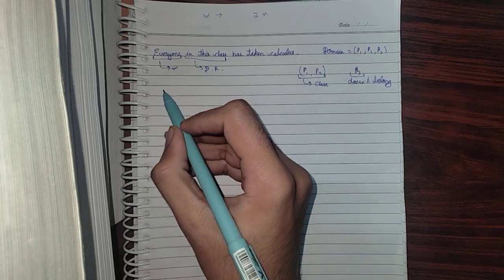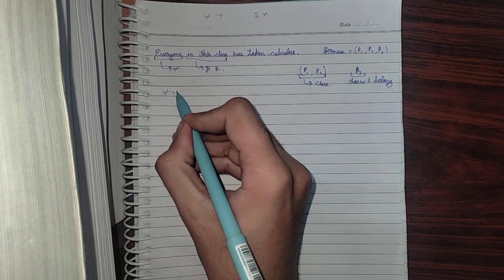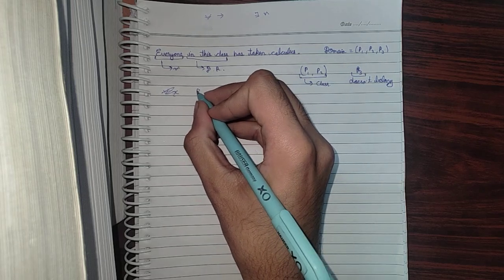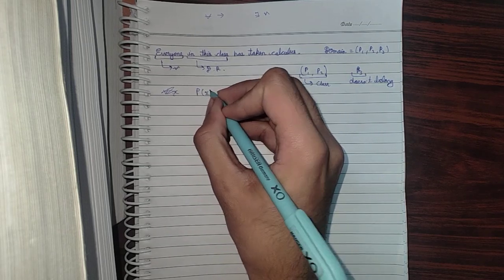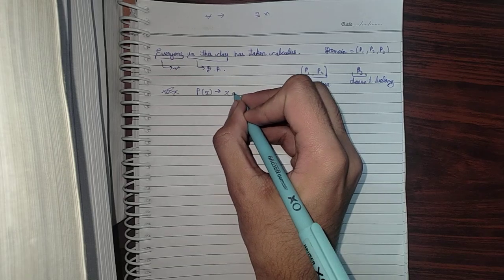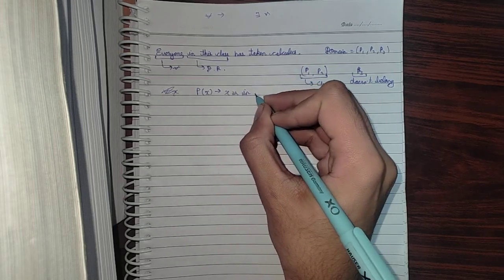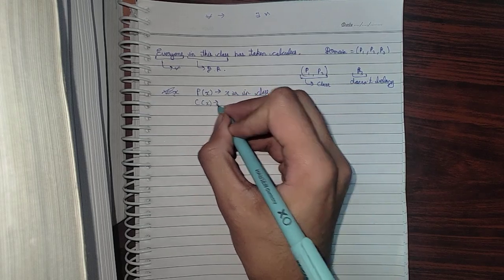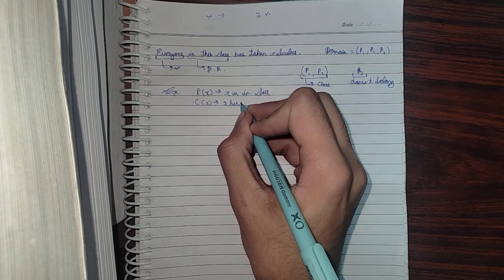If we write something like for all x, before that we need to make some predicates, where P(x) states x is in class and C(x) states x has taken calculus.